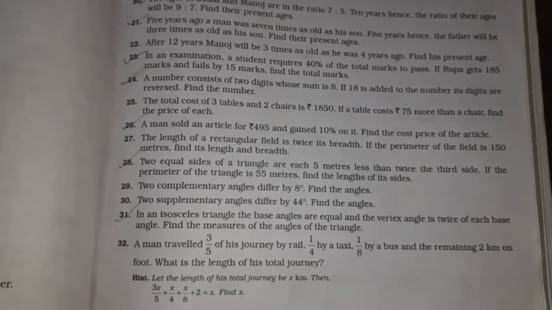A man travelled 3/5 of his journey by rail, 1/4 of the journey by taxi, 1/8 by a bus, and the remaining 2 kilometers on foot. What is the length of his total journey? So the hint is already given in the question. Let the length of the total journey be x, right?